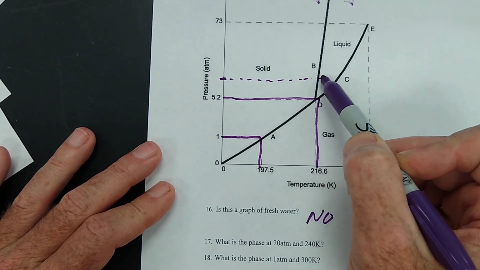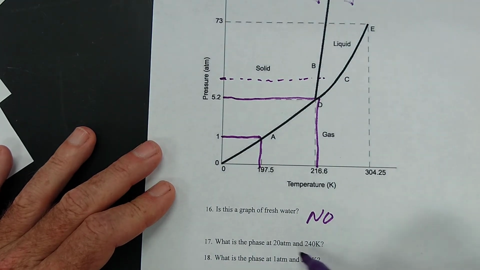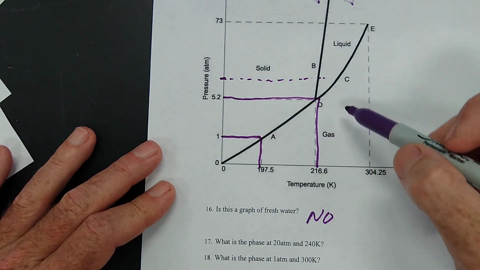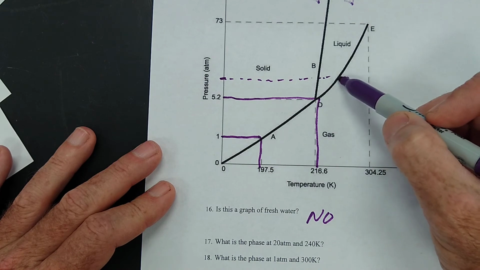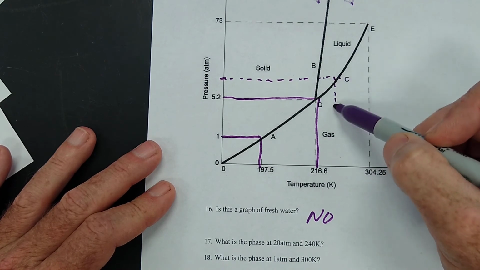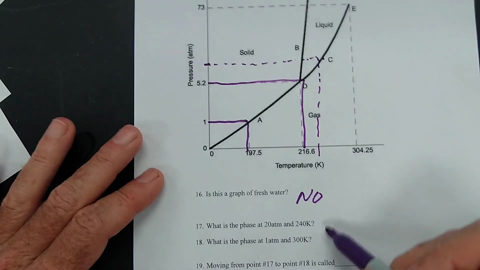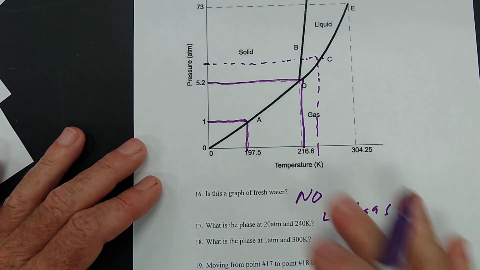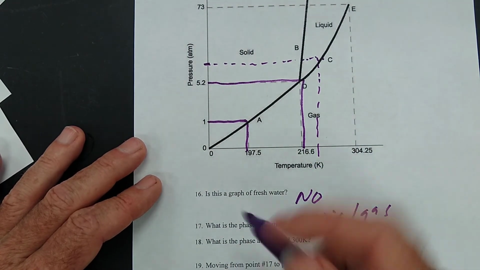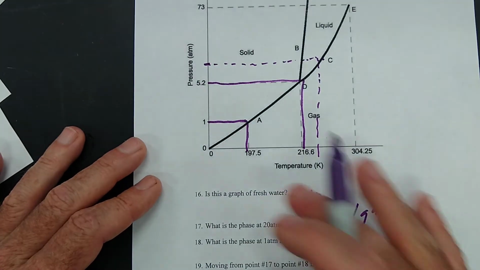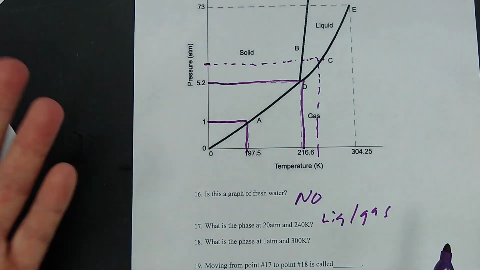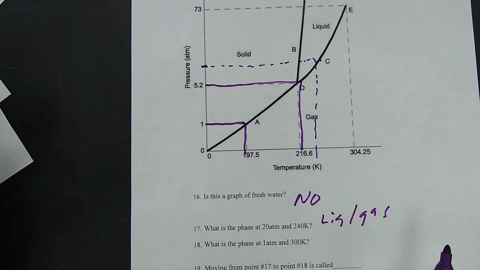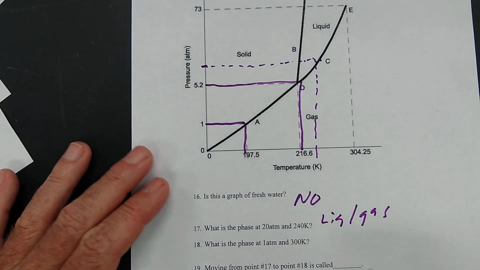And I'll give you a better question on your test. 20 atmospheres and 240 Kelvin. Man, that's so tough. It's going to be right in here. If you put liquid or gas, I wouldn't be upset. I will make your problem much more clear. This is not a good scale of your graph. If this worries you, look at the homework I gave you during class or the classwork, and you'll know how to do it.